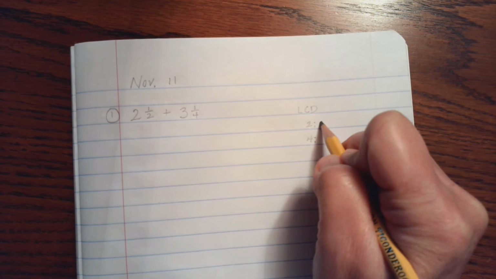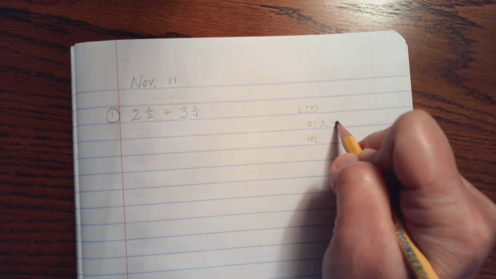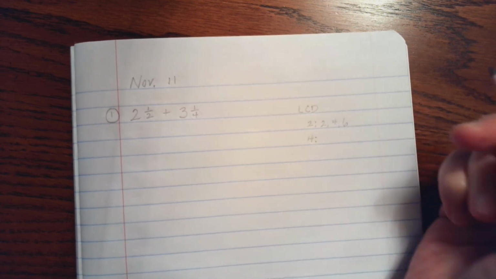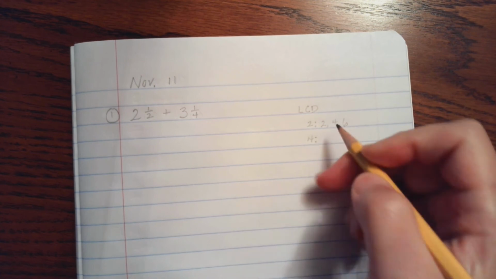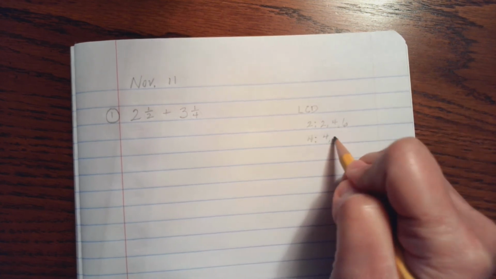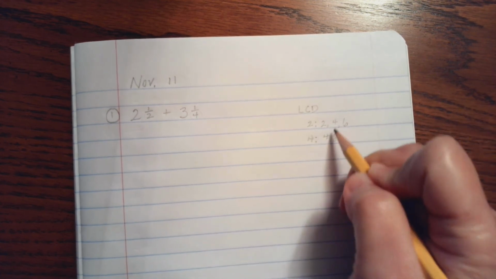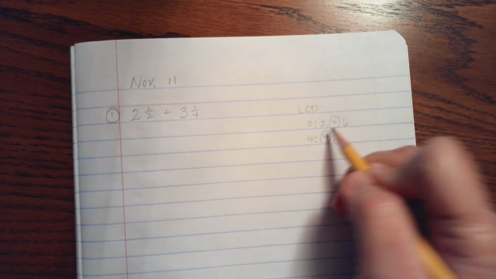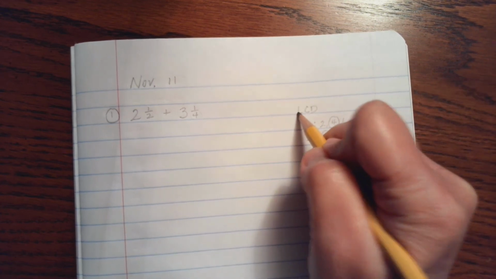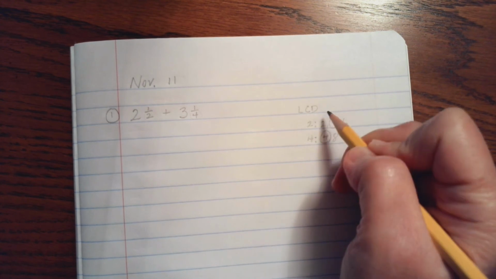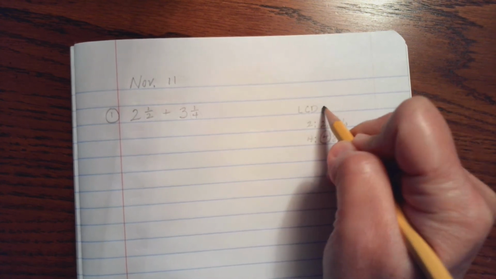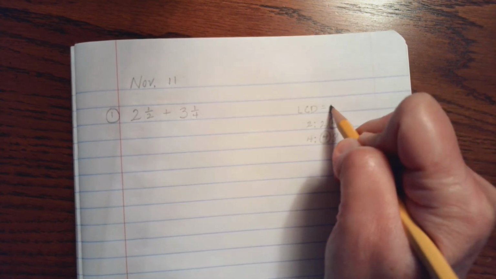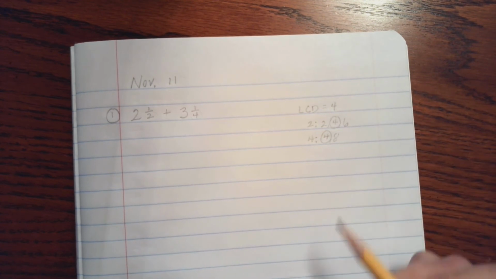For 2, it goes 2, 4, 6, so on. For number 4, we have 4, 8. Notice we have 4 in common. So the least common denominator, which is basically the same thing as least common multiple, is 4 in this case.